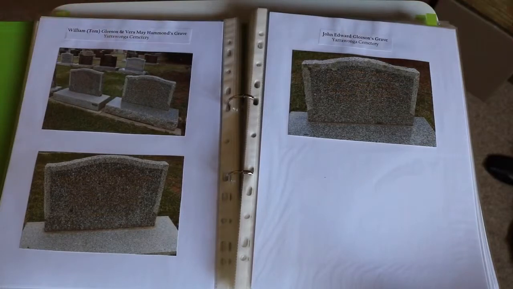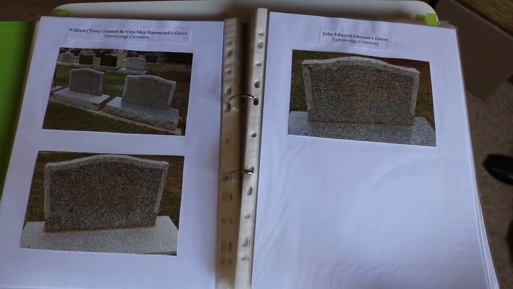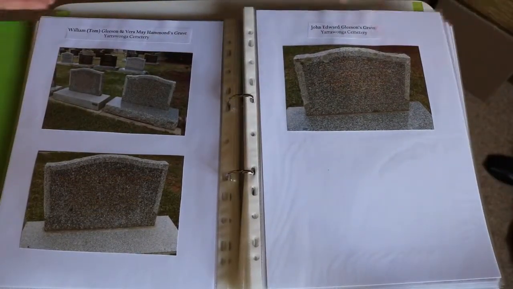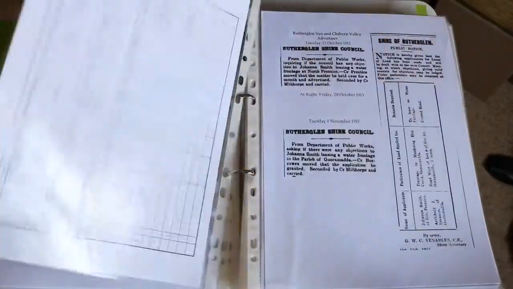headstones. In some cases there are actually a whole family buried in roughly the same area, so there'll be a group shot of that as well. I don't know if I have one in this folder, but it's all about just trying to get as much information in this folder as possible.